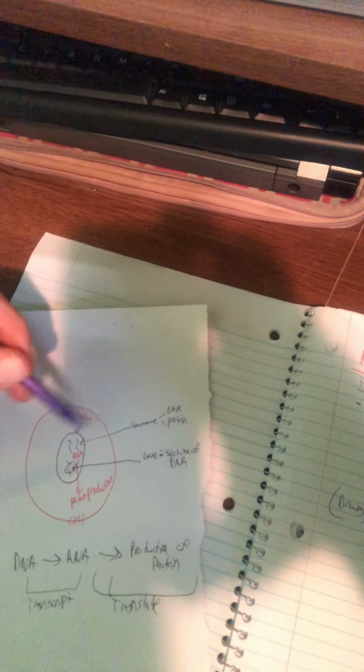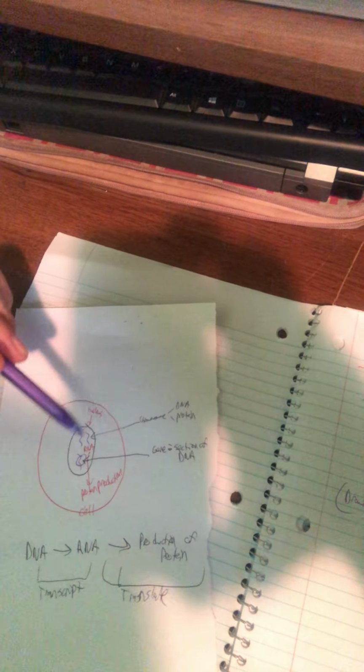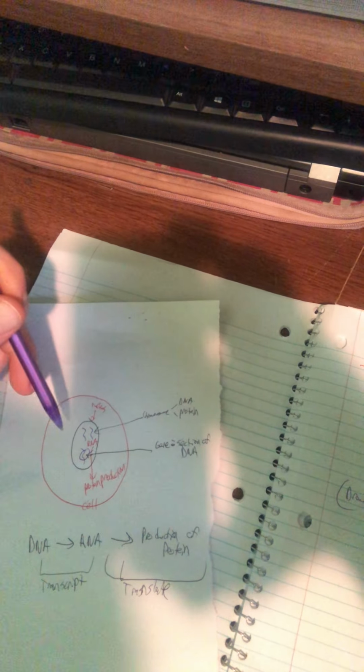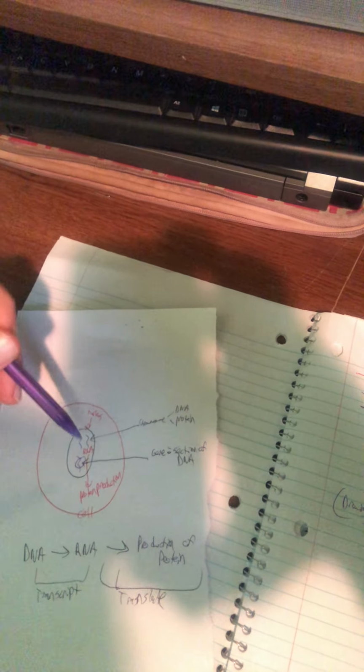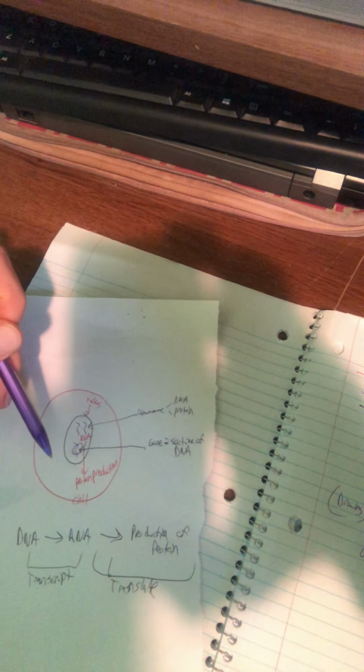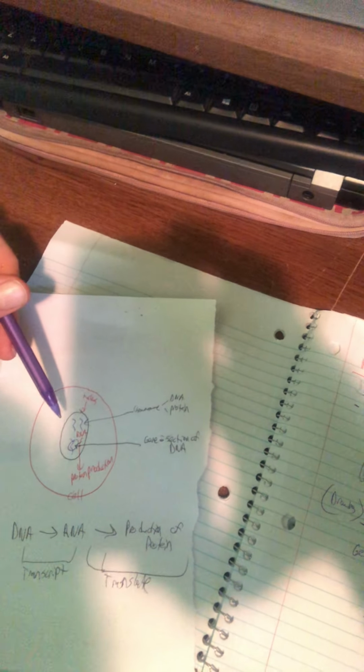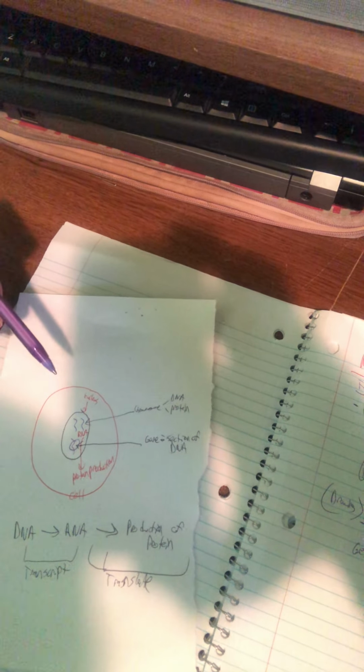Chromosomes are composed of DNA and protein. These chromosomes have little strand things, and a section of each of these DNA strands is what's called a gene. So a gene is a section of DNA, and a chromosome is composed of DNA and proteins.